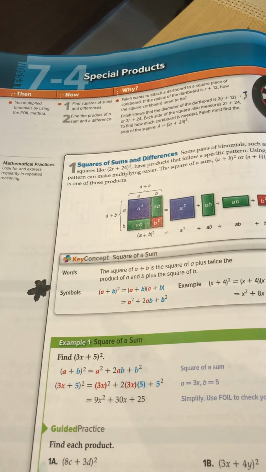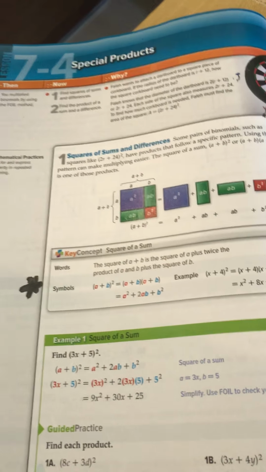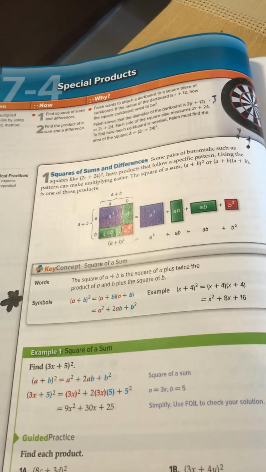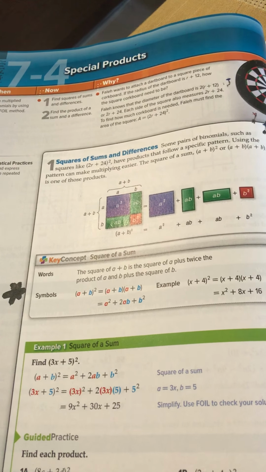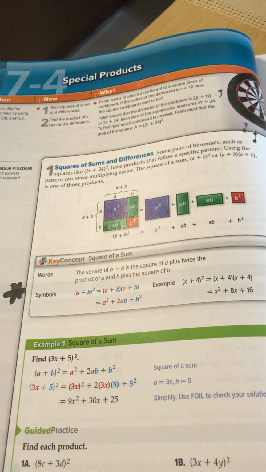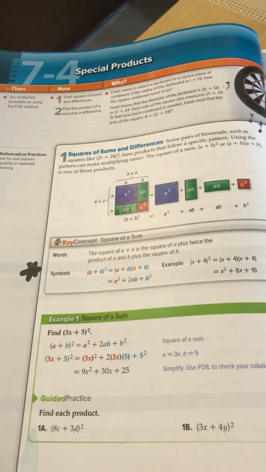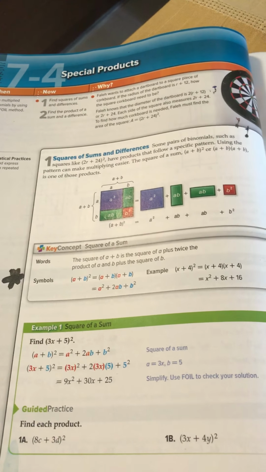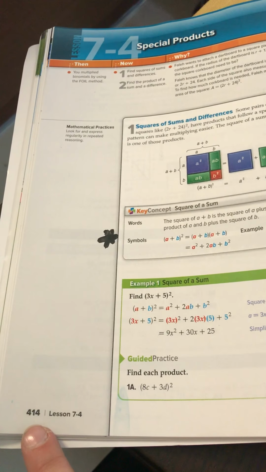Okay, your video for 7-4 special products. You don't technically have to know these, but your life will be a lot easier once we get later on in the book and into 10th grade and 11th grade, if you can remember them and recognize these special types of multiplication of binomials. So we're on page 414, 7-4, special products.